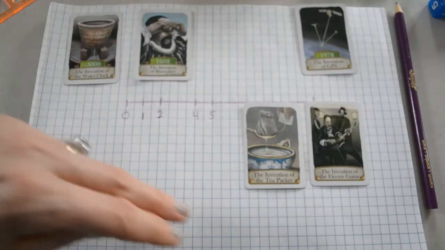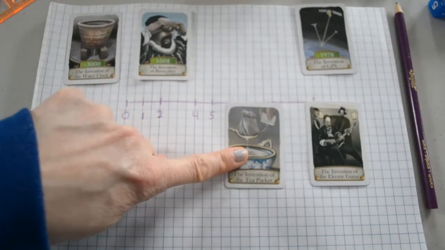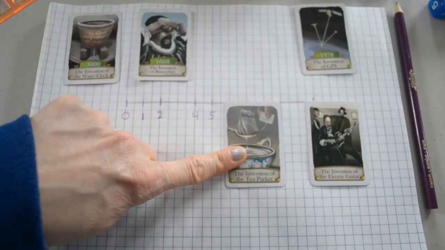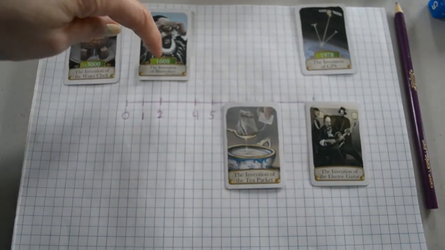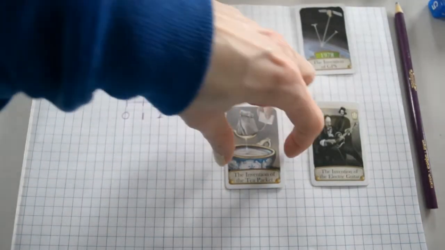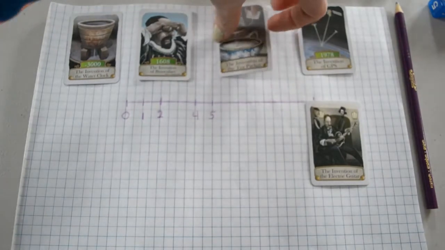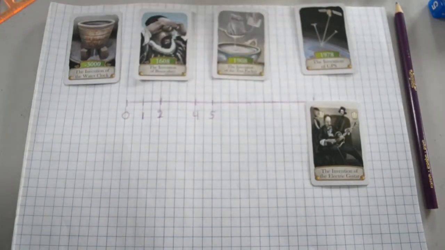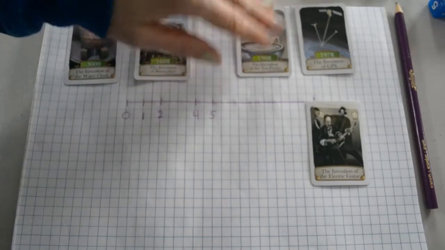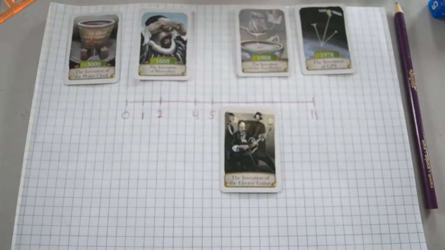1608. Okay. Next, we have the invention of the tea packet. Now, I'm going to guess that it's after the 1600s and before 1978. So I'm going to flip it. 1908. Yes, amazing.